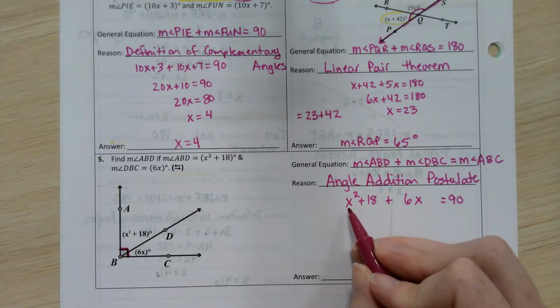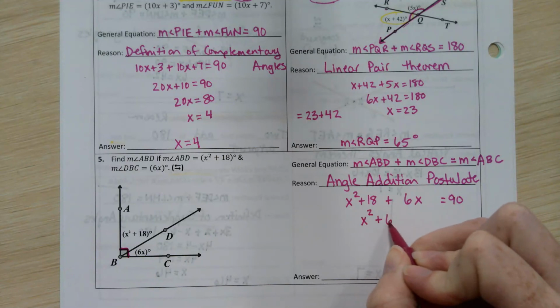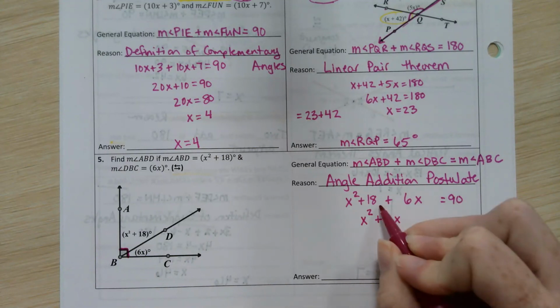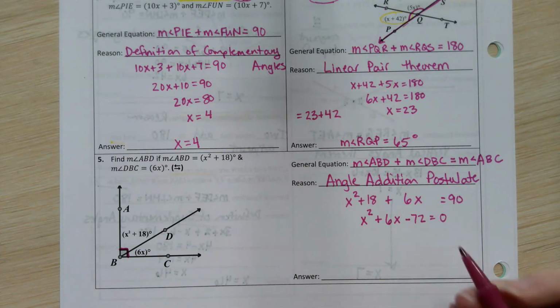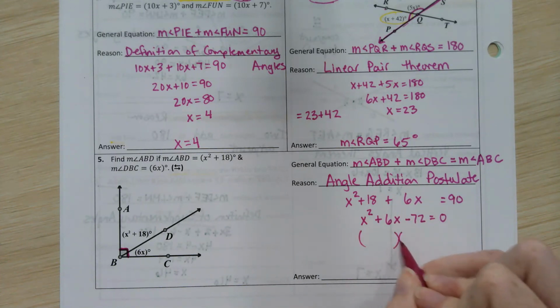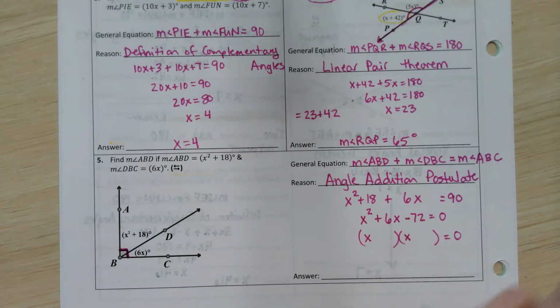This one again has x squareds and x's, so I'm going to get those written next to each other and subtract this 90 over to get the equation equal to 0. This is going to be another situation where we need to go through that factoring process so that we can use our zero product property to solve.